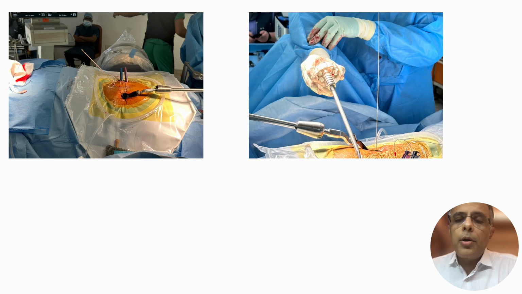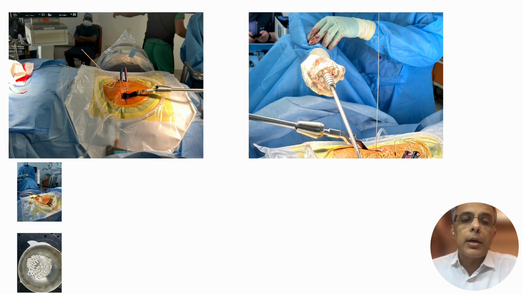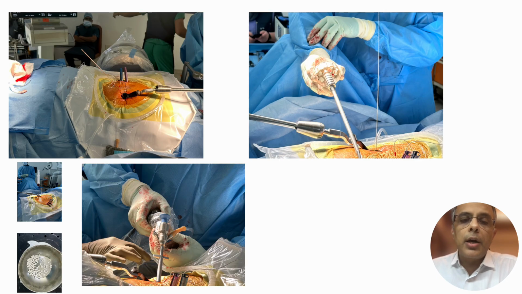Now these are the foraminoplasty reamers which I use sometimes to open the foramen, so that this reamer will drill the SAP, and that will widen the Trans-Kambin zone, and you can even insert a 13 mm, 14 mm cage, which I have done in my practice. Now this is the marrow which I have taken out from the iliac crest, and this is the tricalcium phosphate. We'll mix it and insert it into the cage.